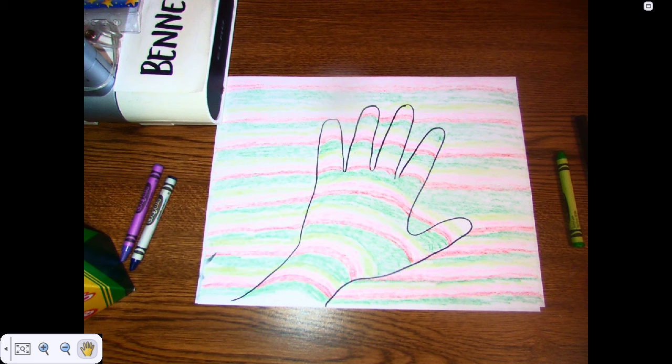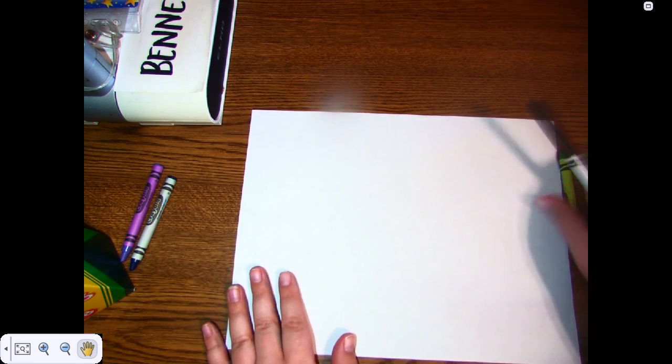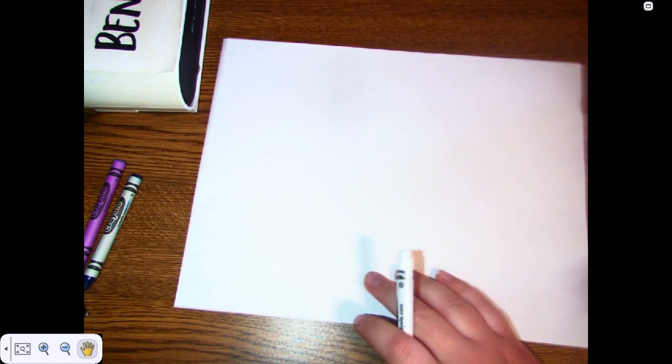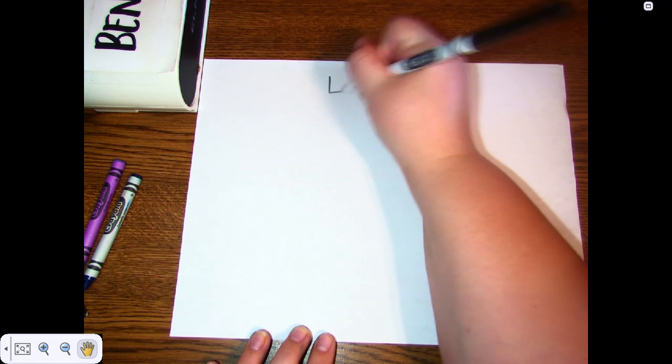Here I have a hand that has lines on it, but they kind of curve when they're inside the hand. So it makes the hand look like it's coming out from the lines. Now, before we get into this art project today, we're going to be learning about all the different elements of art. And one of the first elements of art that I want everybody to learn about is line.